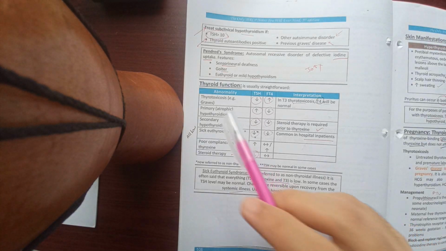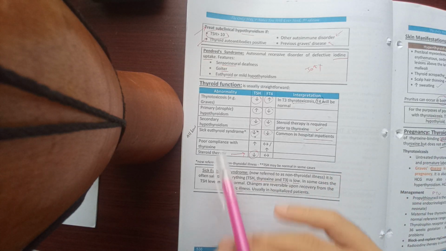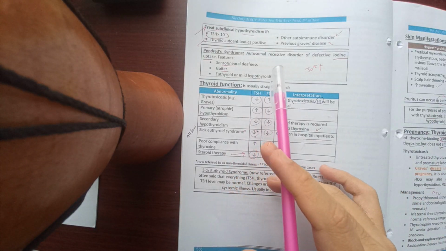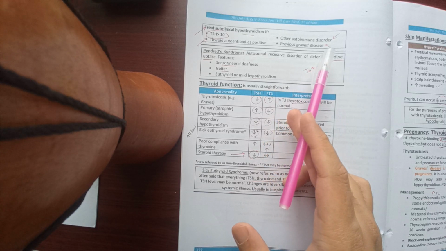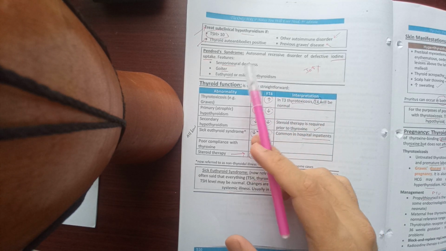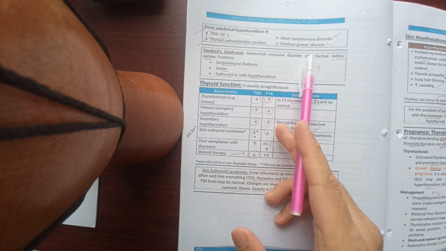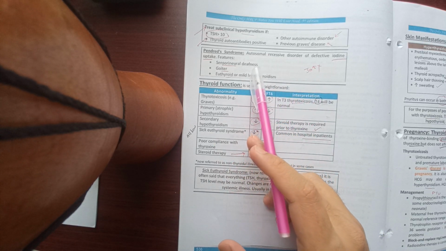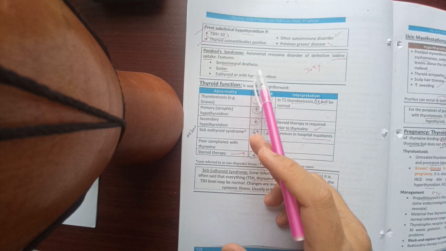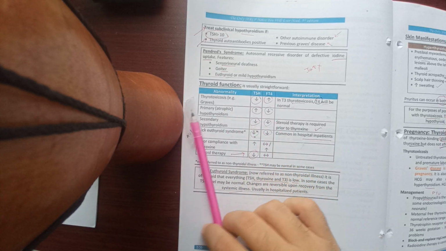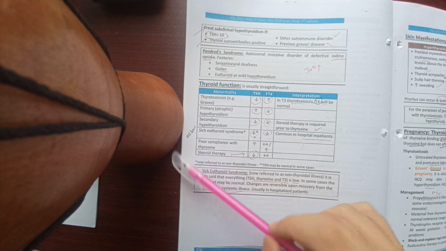Treat subclinical hypothyroidism if TSH is more than 10. That's when you start treating hypothyroidism. Also treat if thyroid autoantibody positive, or other autoimmune disorder, or previous Graves' disease history. Pendred syndrome is an autosomal recessive disorder of defective iodine uptake. Features are sensorineural deafness, goiter, euthyroid or mild hypothyroidism. Thyroid function is usually straightforward.